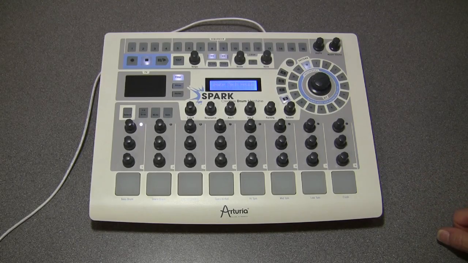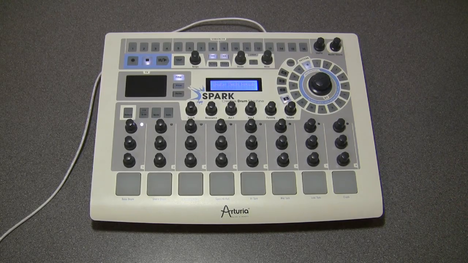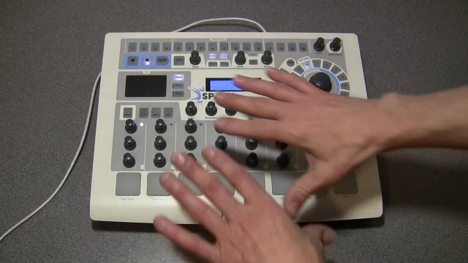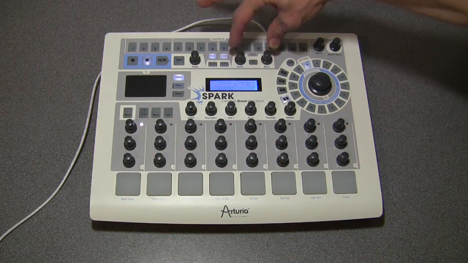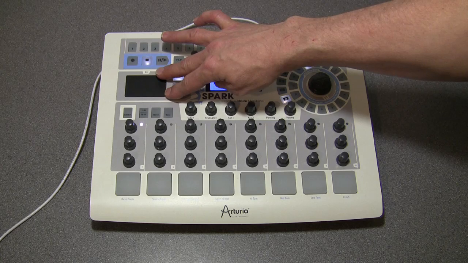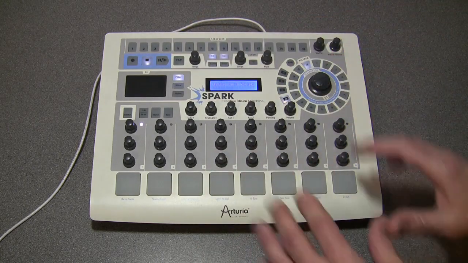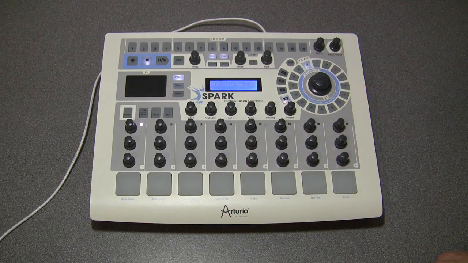So how does Spark work? Let's get into the meat and potatoes now. What we're going to do now is look at everything to do with the front panel, except for this loop and divide and move effect feature and the effects pad. Okay, so let's get into everything that you can do from the front panel.